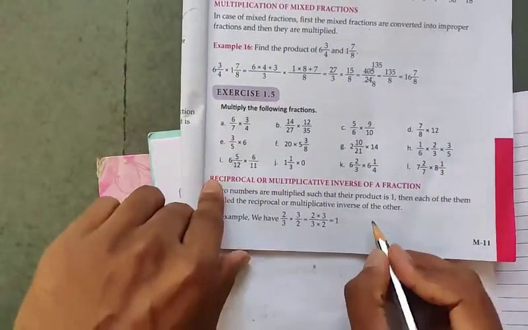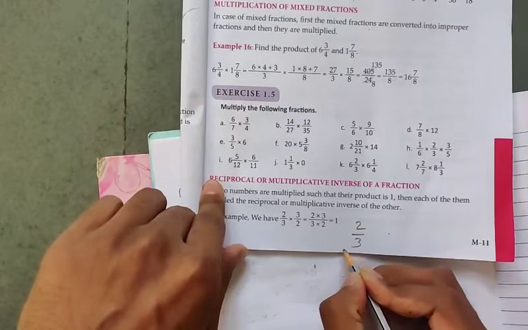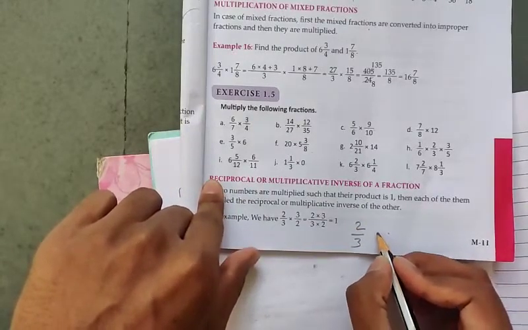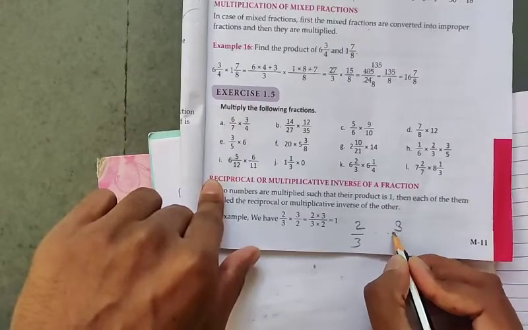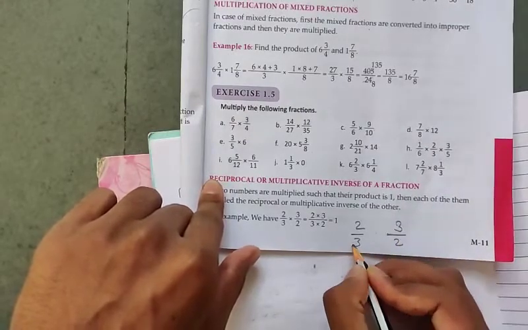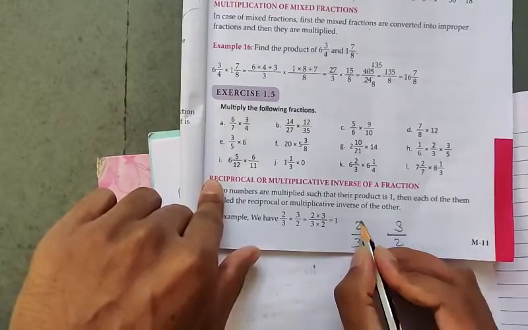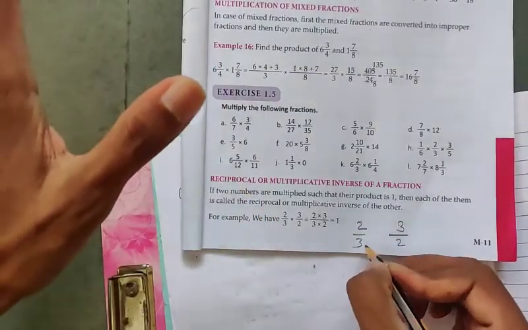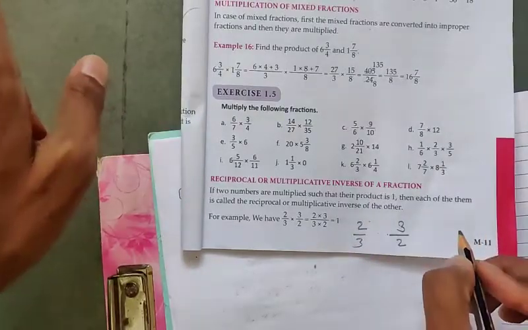Reciprocal means what? If 2 upon 3 is the fraction, and you have to convert it into the reciprocal, its reciprocal will be 3 upon 2. Denominator will come to the numerator and numerator will go to the denominator. That is the only change. Okay, 2 comes down, 3 goes up. That is called the reciprocal.